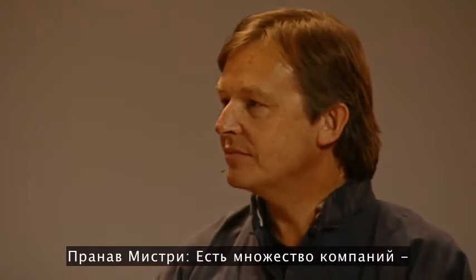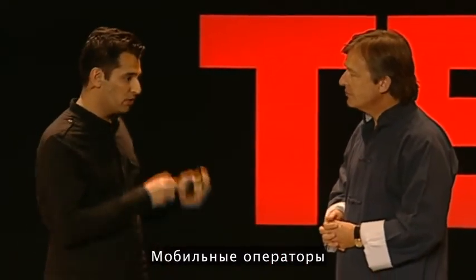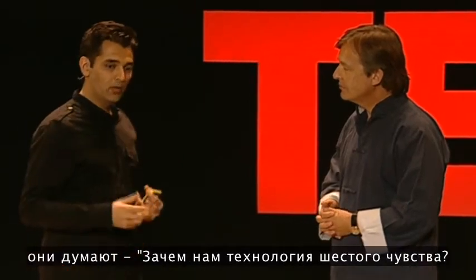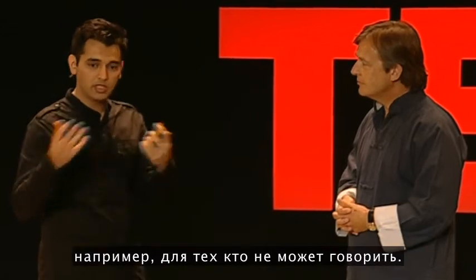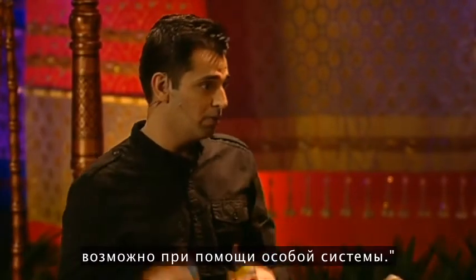So there are lots of companies, actually sponsor companies of the Media Lab, interested in taking this ahead in one way or the other. Companies like mobile phone operators want to take this in a different way than the NGOs in India, who are thinking, why can we only have a sixth sense? We should have a fifth sense for people with a missing sense, who cannot speak. Maybe this technology can be used for them to speak out in a different way, maybe through a speaker system.